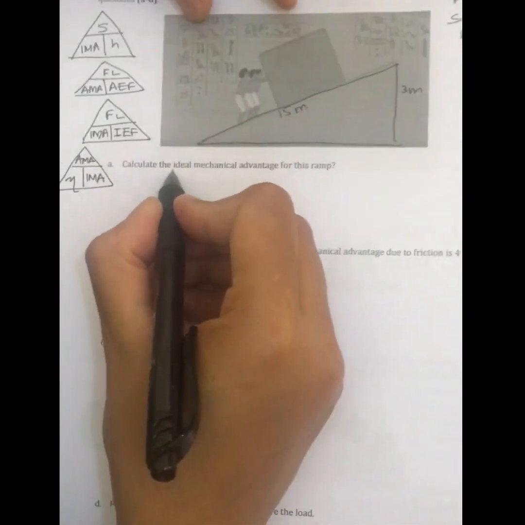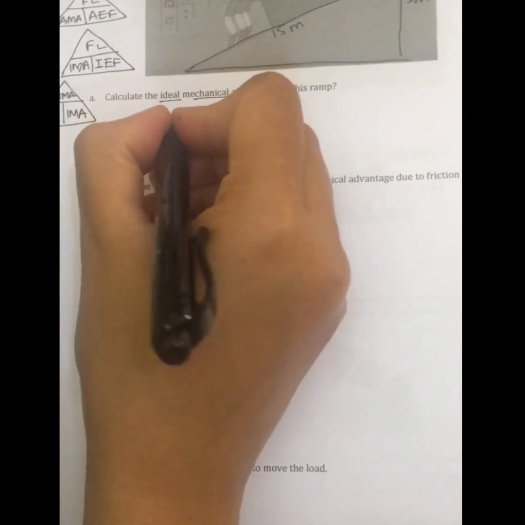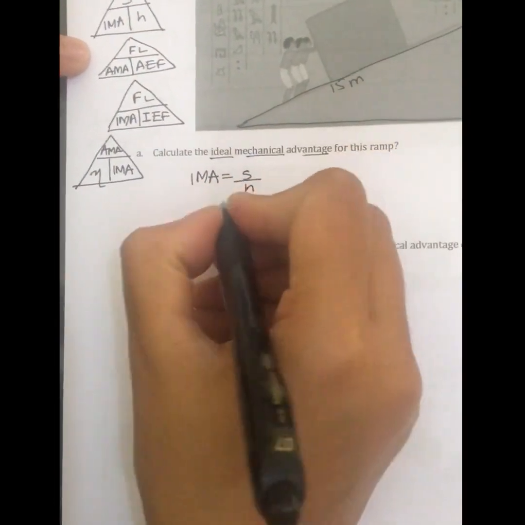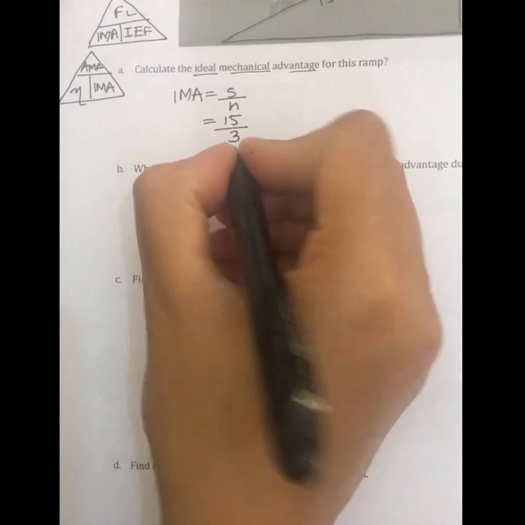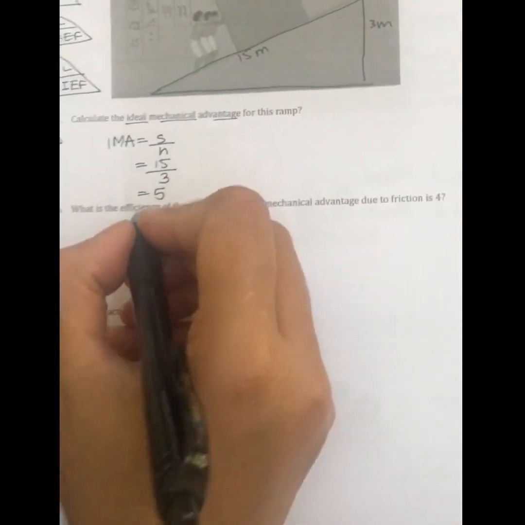Now calculate the ideal mechanical advantage. So they want us to find IMA. Which of these triangles will I use? I know the slope and I know the height, so I'll use the first one. Write down the formula. What is slope? 15. Height is 3. 15 divided by 3 is 5. IMA does not have units, so do not write any units.